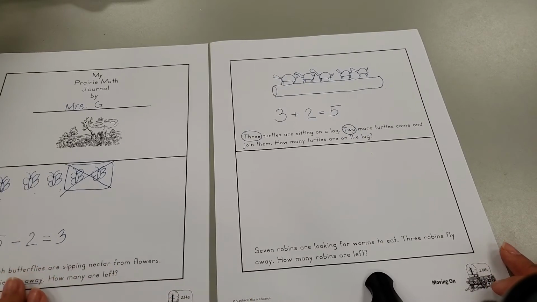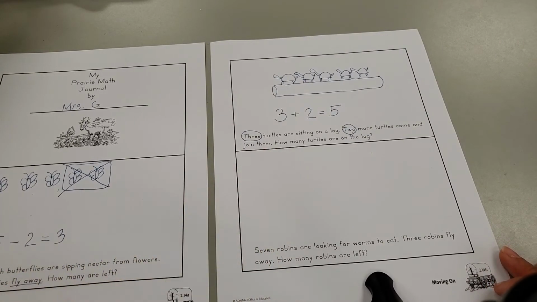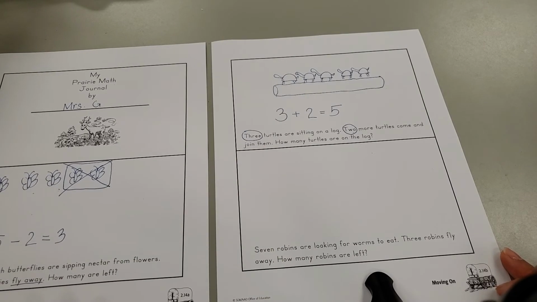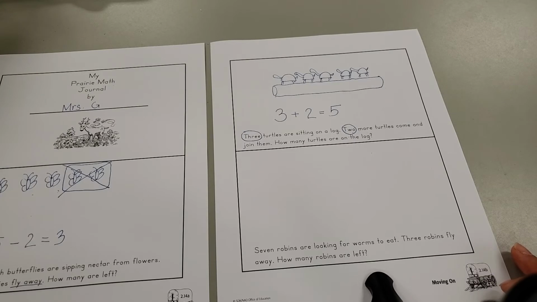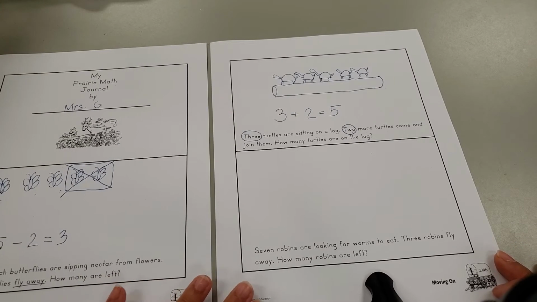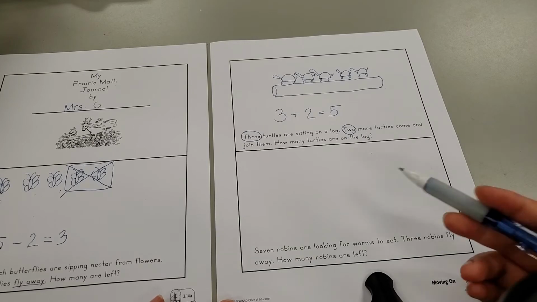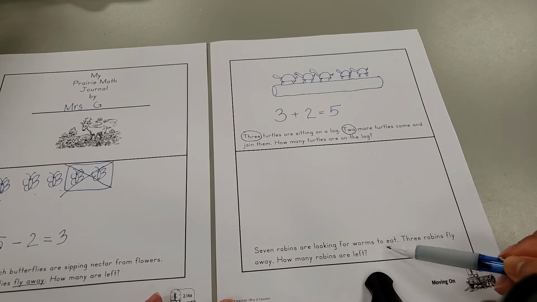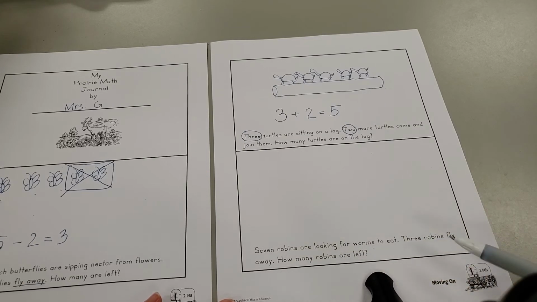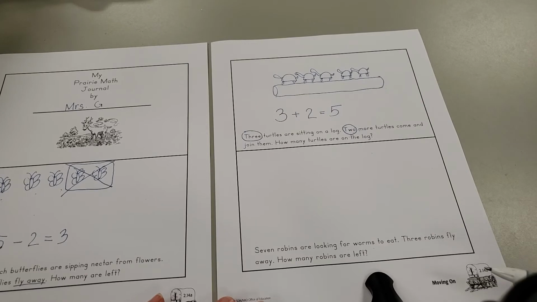Now these kinds of numbers are not very big, but we want to be sure we know how to follow the story. So we choose easy numbers so that when we follow the story, that's the part we want our brain to focus on. Last one for today. Tomorrow you'll have 2 new stories to add to your journal. 7 robins are looking for worms to eat. 3 robins fly away. How many robins are left?